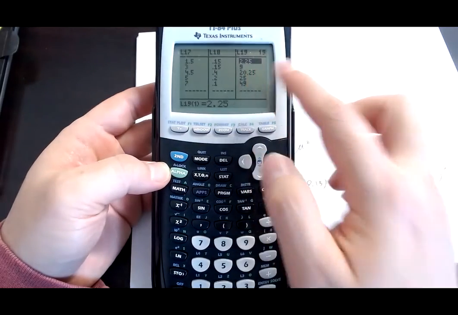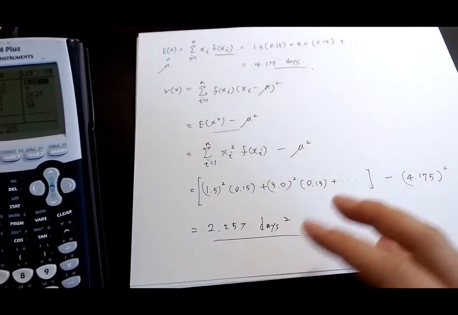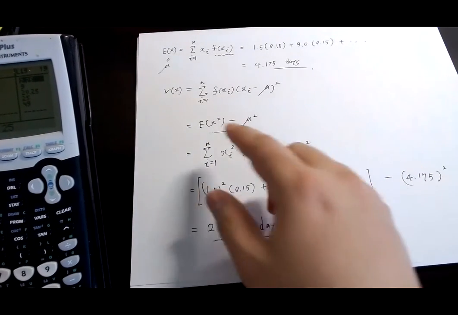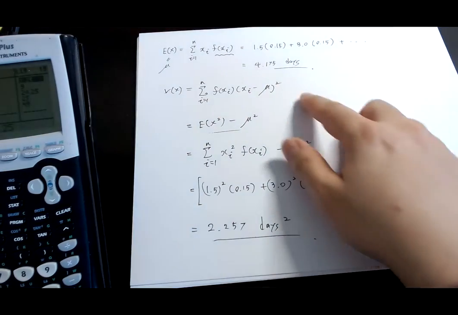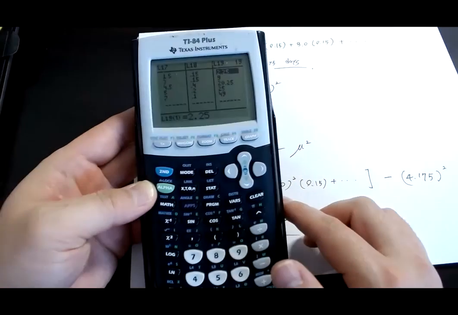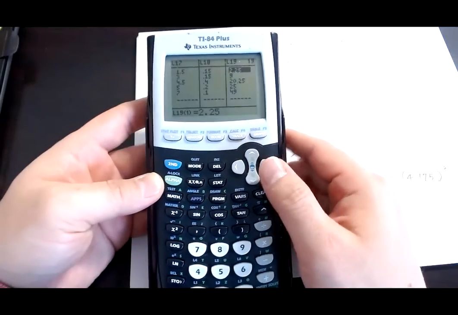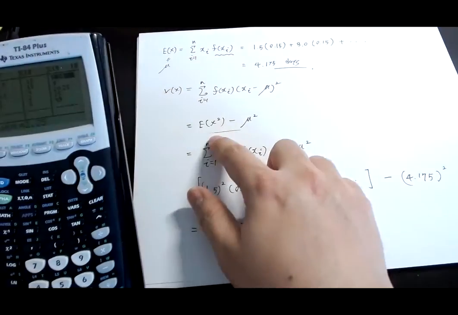Using that L19 and the one-variable stats function in the calculate tab, we can figure out E of X squared. But here you don't have to, since we already figured out 4.175 and 2.257 using the calculator, right? Done. But I just want to let you know how to figure out E of X squared.